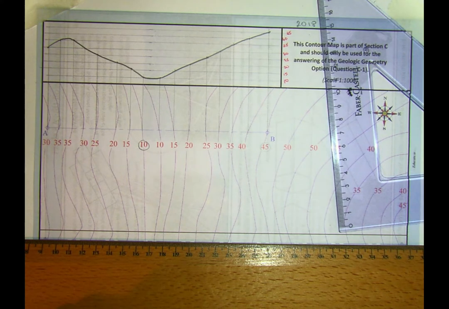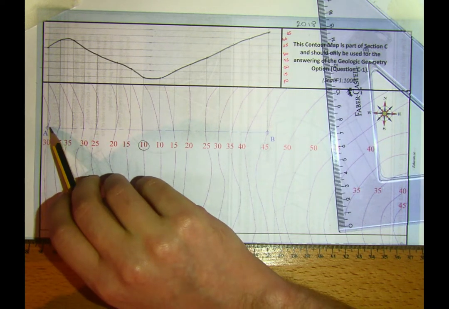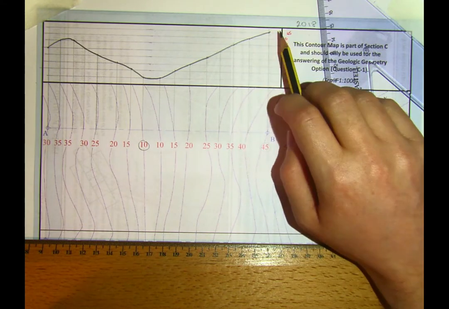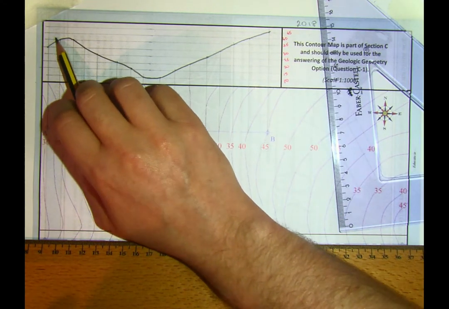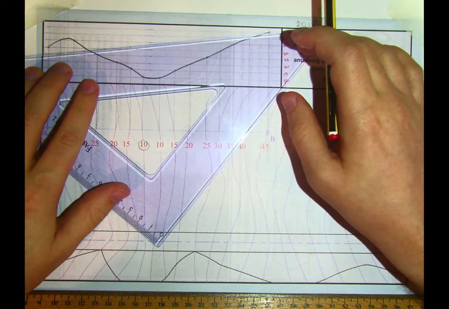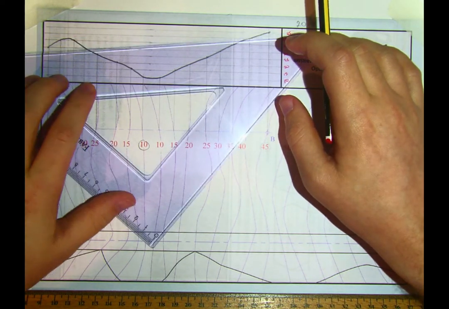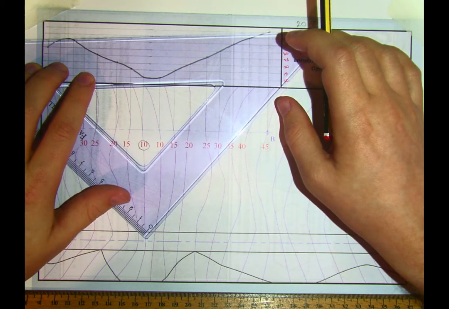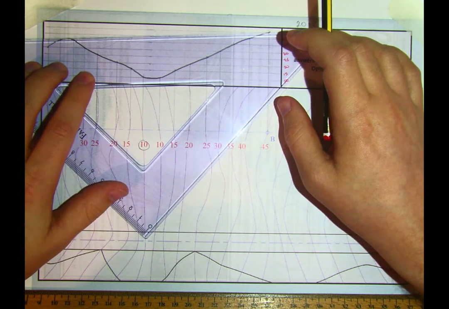The second part of this question: a vertical pylon is built at point A, so that's this point here. On the profile, determine the minimum height of the pylon if its top is to be visible from the ground at point B. So if we're standing on point B, looking back over here, how high does that pylon need to be? To do that, we're going to take a line from point B that needs to touch off the top of the hill over here. This is a sight line, so the line can't go through the ground. It needs to be up above it.